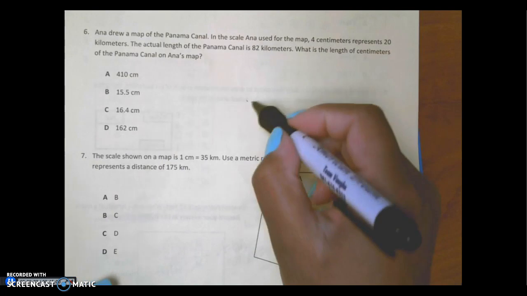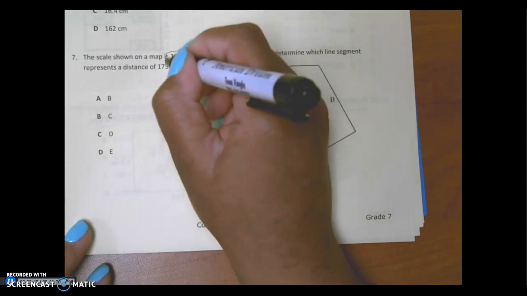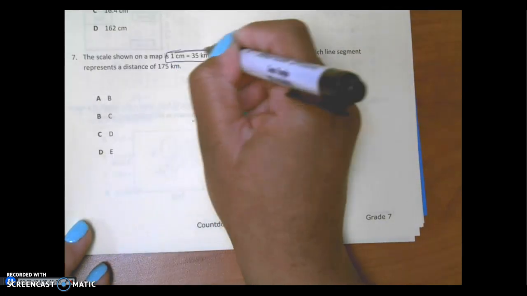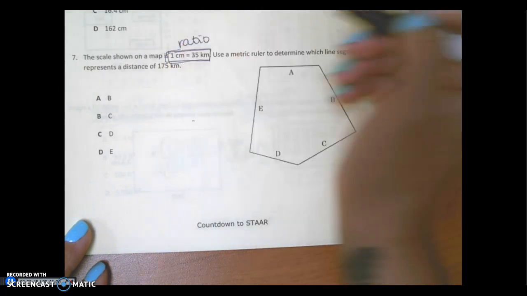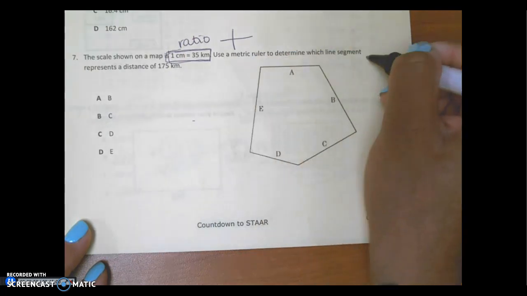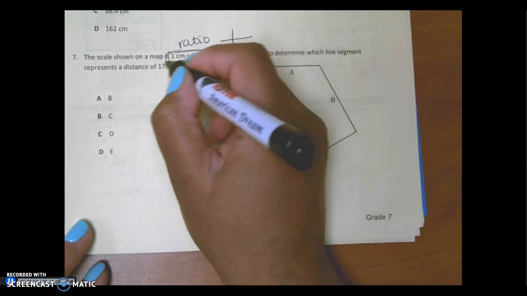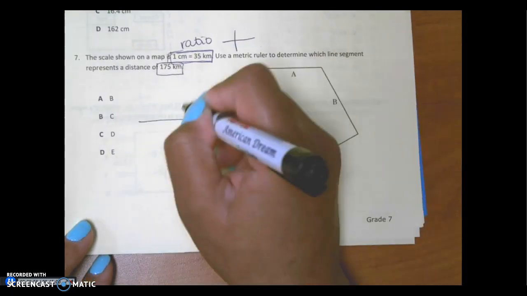Number 6. We're just doing the same thing on number 6. Number 7 is a little more challenging. It says the scale shown on a map is 1 centimeter is 35 kilometers. What is this? Ratio. Which means I'll need a proportion box. Use a metric ruler to determine which line segment represents a distance of 175 kilometers.